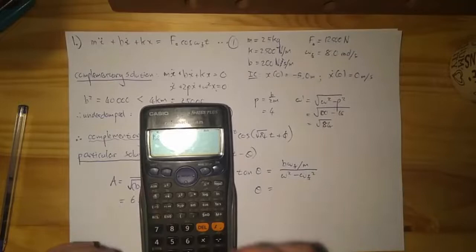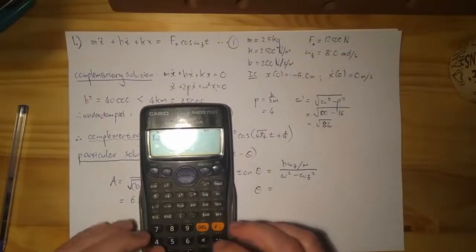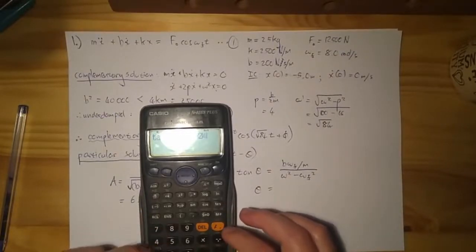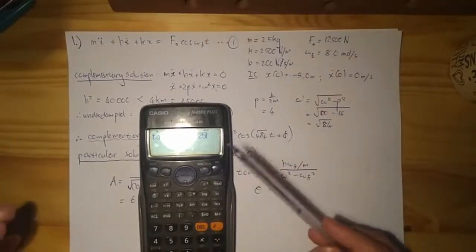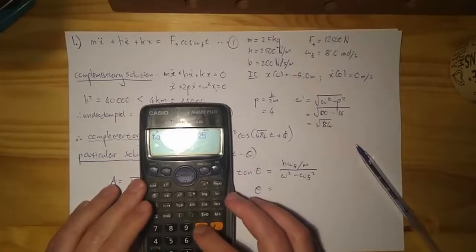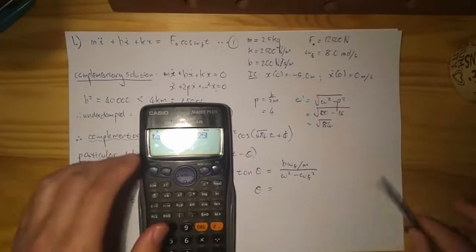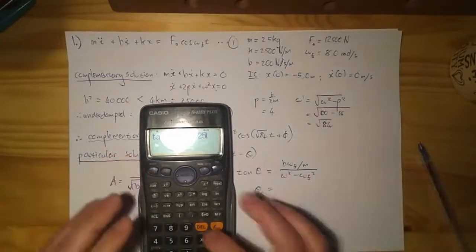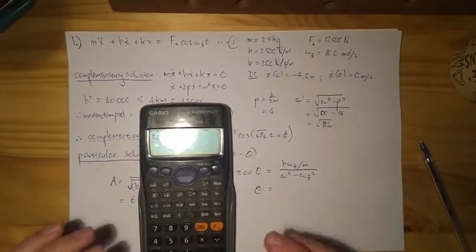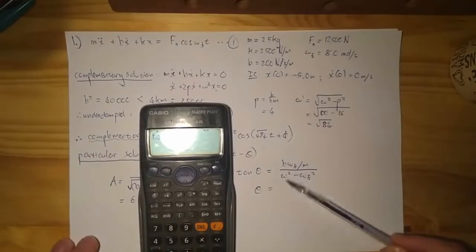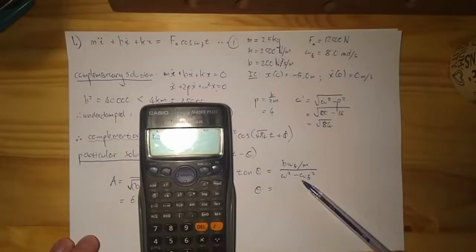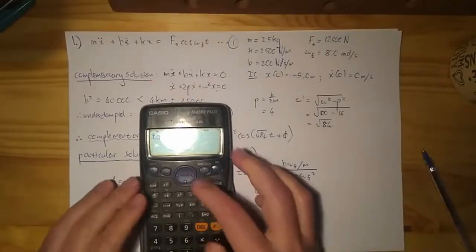So I'm going to work out tan inverse of 200 times 8 divided by, well, 25 goes 8 times into 200, so this is just 64 divided by omega squared, which we already saw is 100, minus 64, 8 squared. 100 minus 64 is 36.